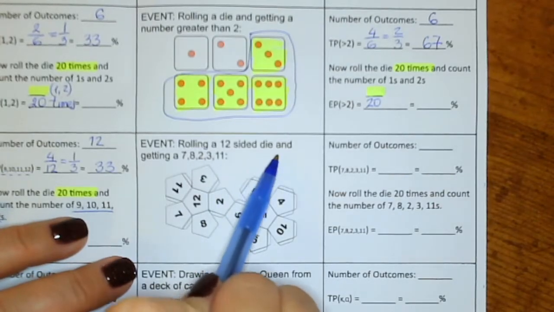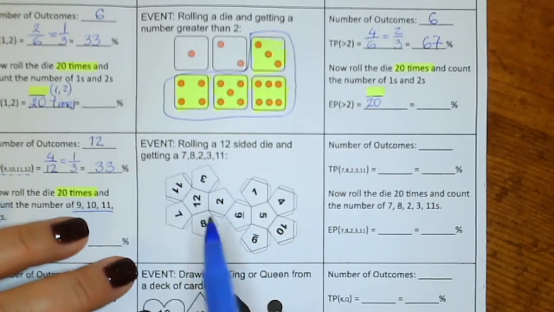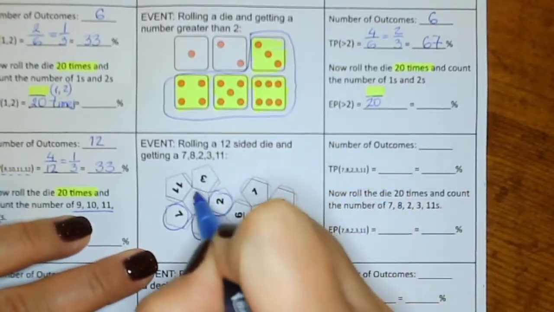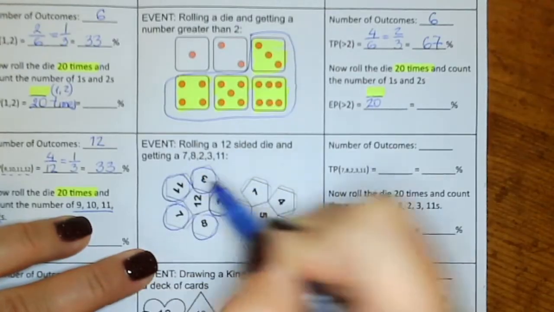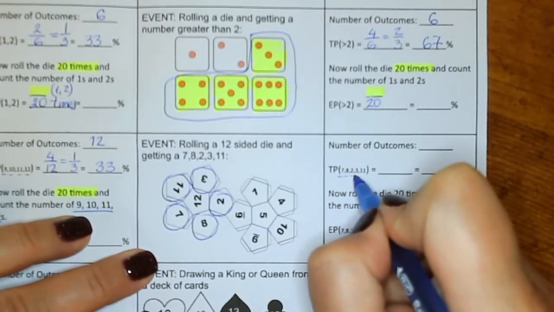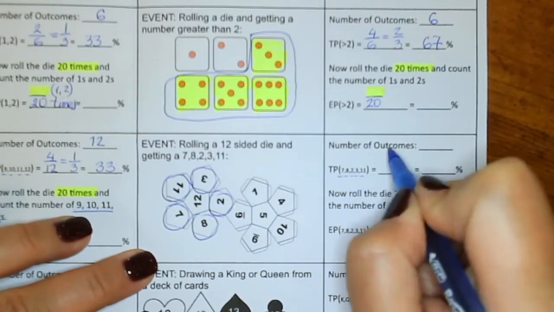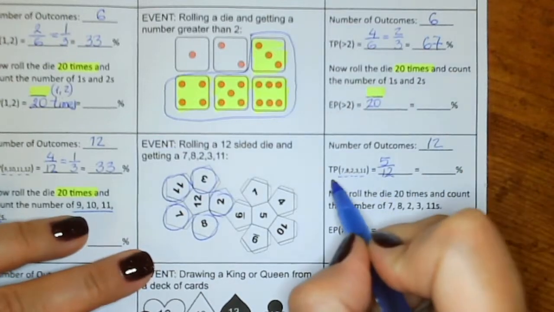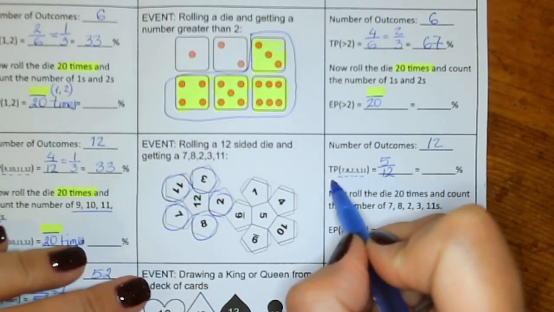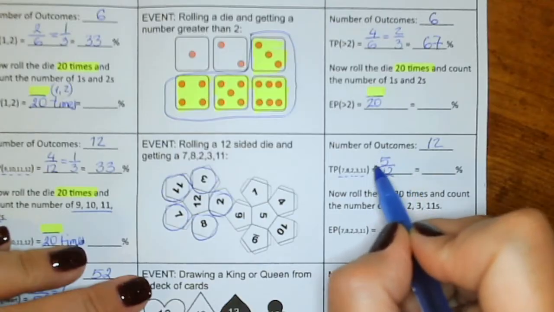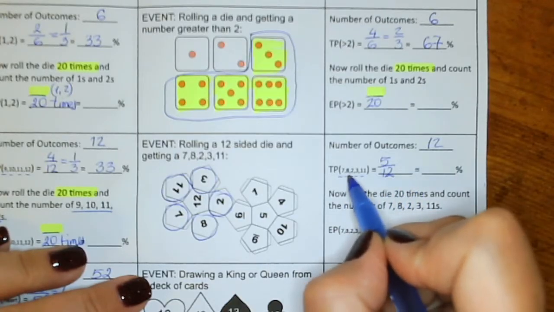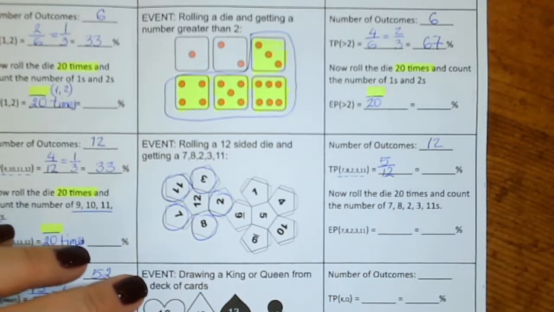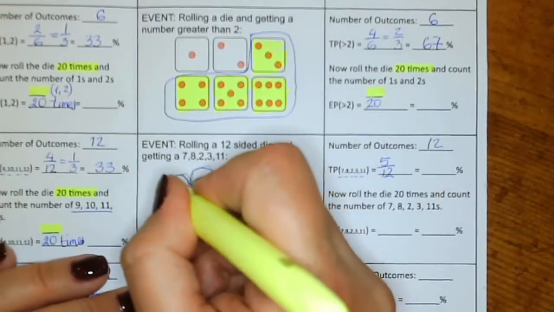Rolling a 12-sided die and getting a 7, 8, 2, 3, or 11. So 7, 8, 2, 3, or 11: 1, 2, 3, 4, 5 out of 12 possible outcomes. So the theoretical probability is the number of how many outcomes we're looking for out of the total number of possible outcomes.